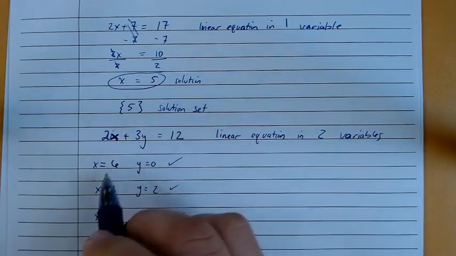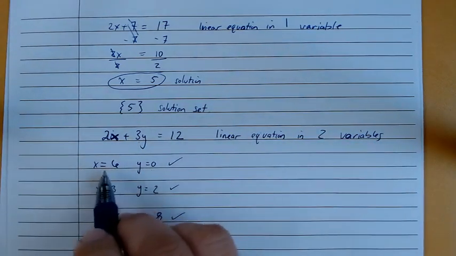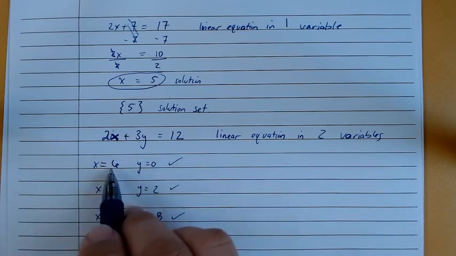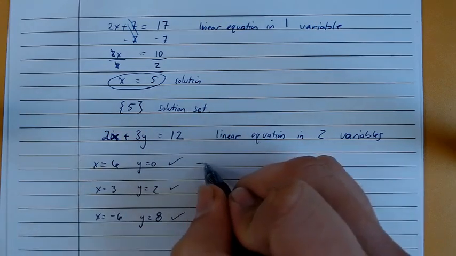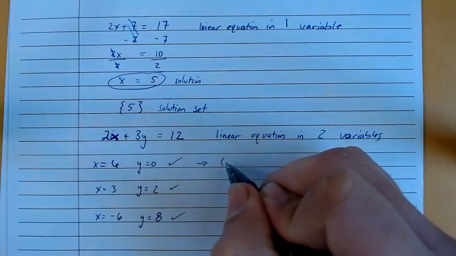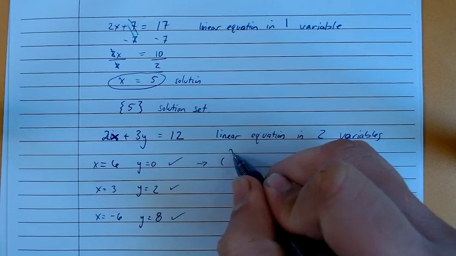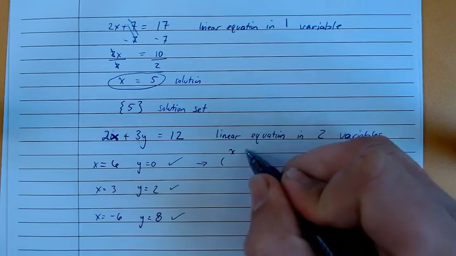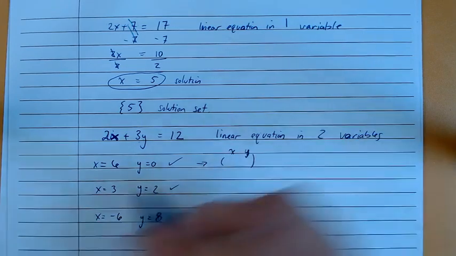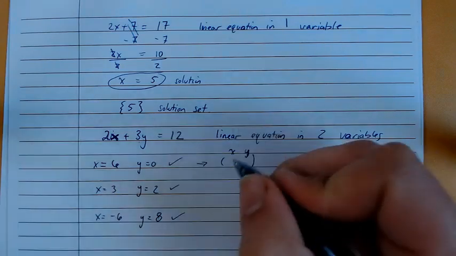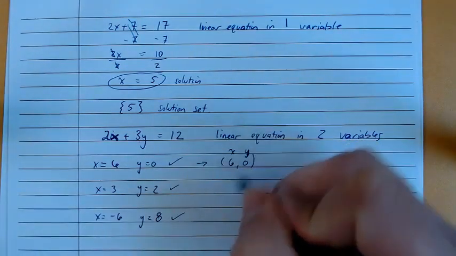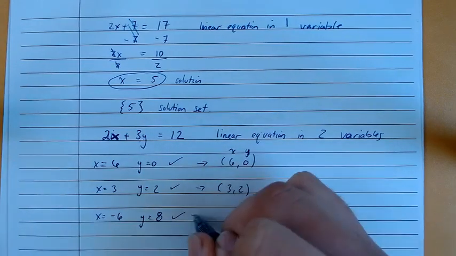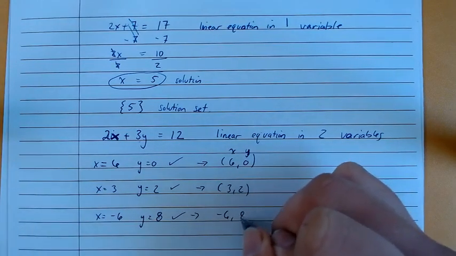First of all, for convenience, we know that when we have the two numbers, one represents x and one represents y. So we generally don't write the two variables. When we write a solution, we write it as an ordered pair. Now remember, when you write an ordered pair, the first coordinate represents your x value, and your second represents your y value. So here, instead of saying x equals 6 and y equals 0, we can say just (6, 0). Likewise, we can say (3, 2), and we can say (-6, 8), like that.